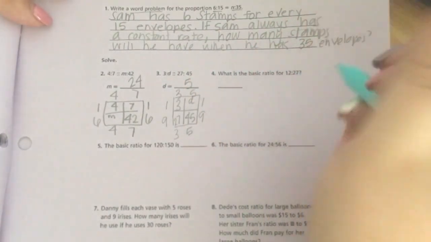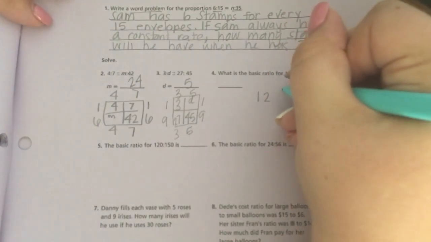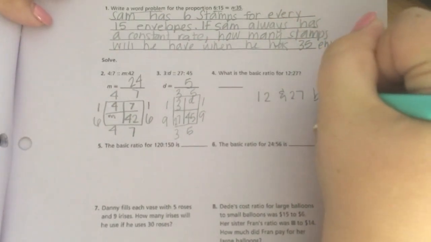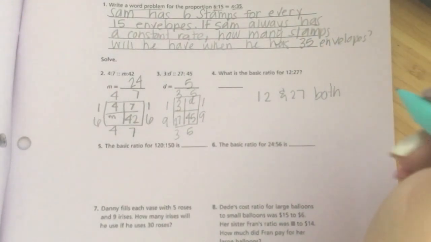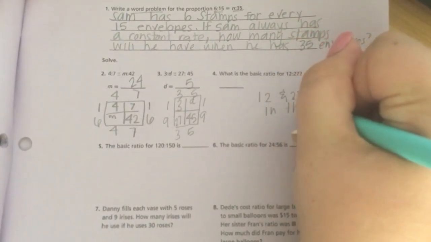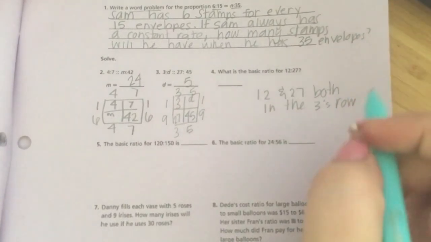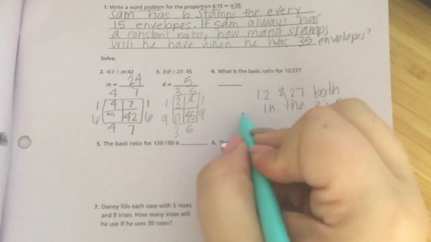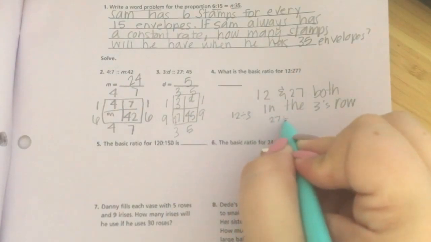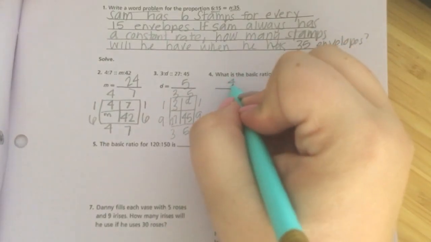So number 4, what is the basic ratio of 12 to 27? So I've got to be thinking, what numbers go into both 12 and 27? Well, I know 12 is really limited: 1 and 12, 6 and 2, or 3 and 4. So 27, I have 1 and 27, and 3 and 9. So they're both divisible by 3. So 3 goes into 12 4 times. 3 goes into 27 9 times. My basic ratio is 4 to 9, which can't go any further down.